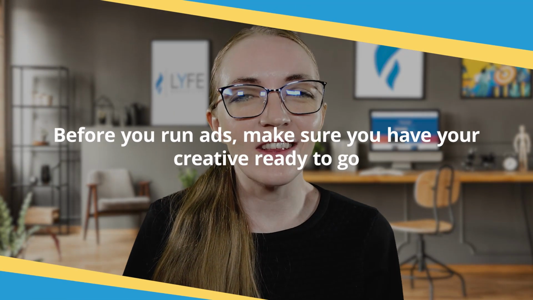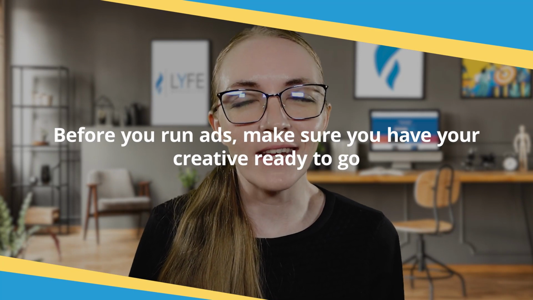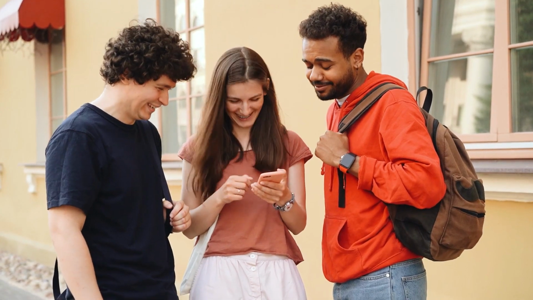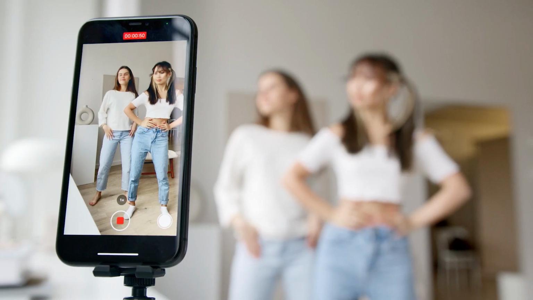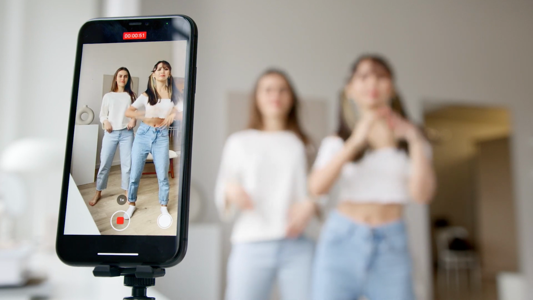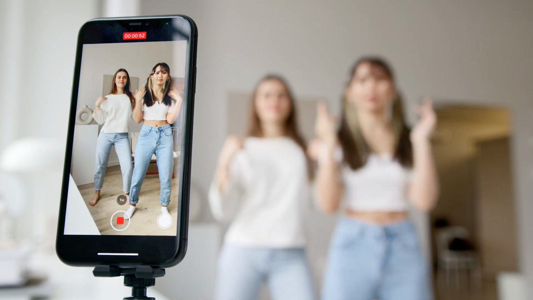Now before you run your ads, you need to make sure that you have your creative ready to go. You should use Reels from your phone to create your video. Since users are watching your reel on their phones, you don't need to stress about quality. They have a limited viewing screen. If you've got a newish iPhone or an Android phone that's pretty good quality, then your camera is probably just fine for recording.